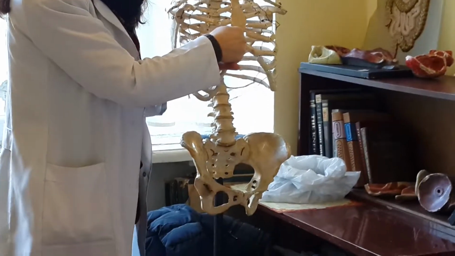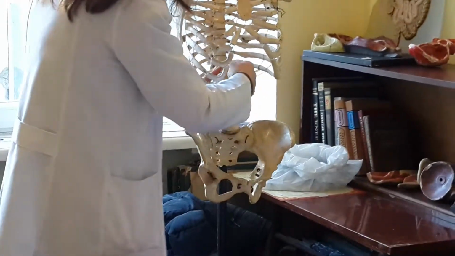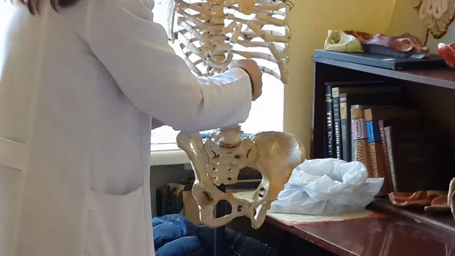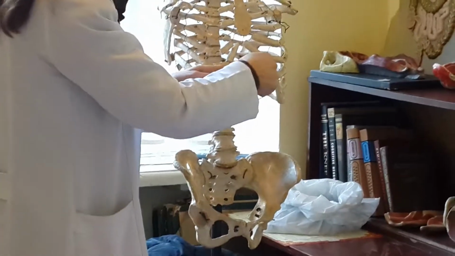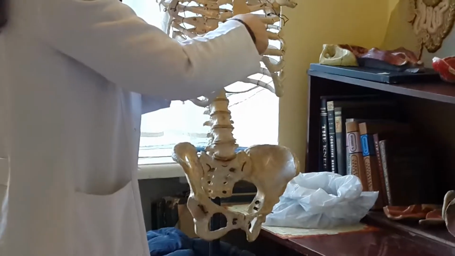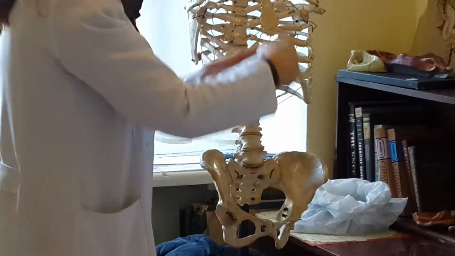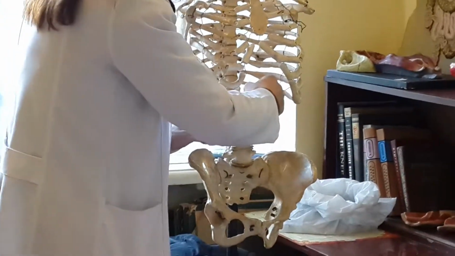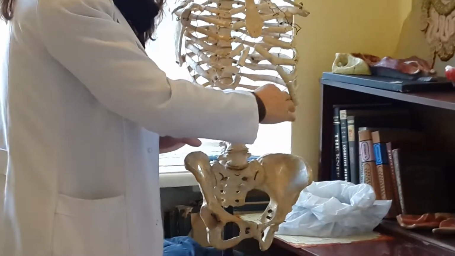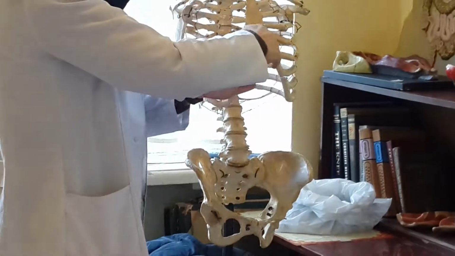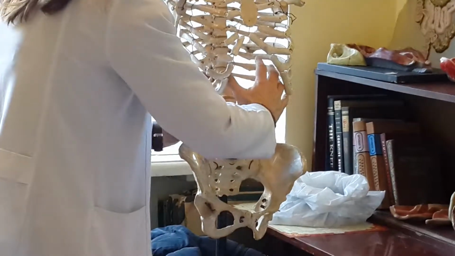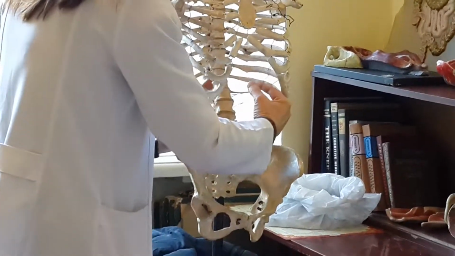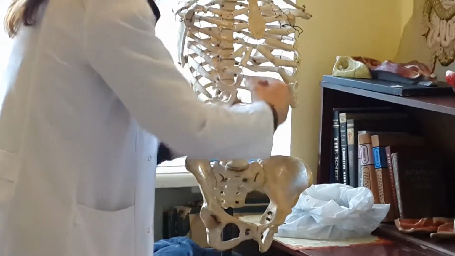How is the inferior thoracic aperture formed? By the 12th thoracic vertebra, 12th rib, 11th rib, costal cartilage, and xiphoid process. Yes? Some fibers originate from the 12th vertebra, other fibers from the 12th rib, 11th rib, costal arch and xiphoid process. These fibers from these bones pass upward.